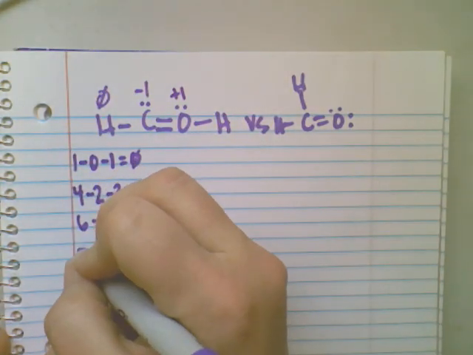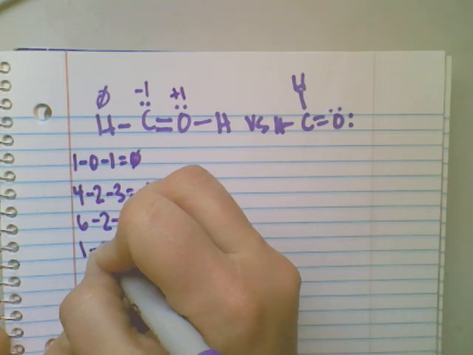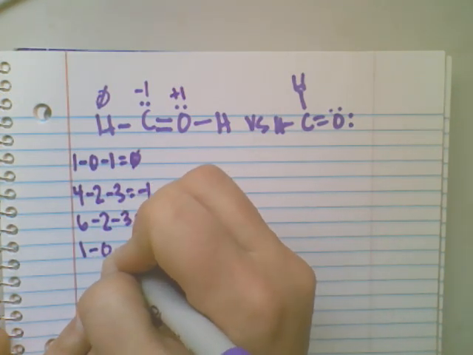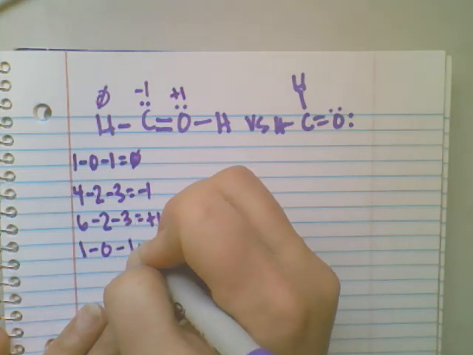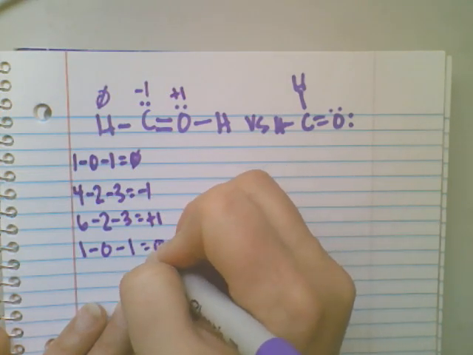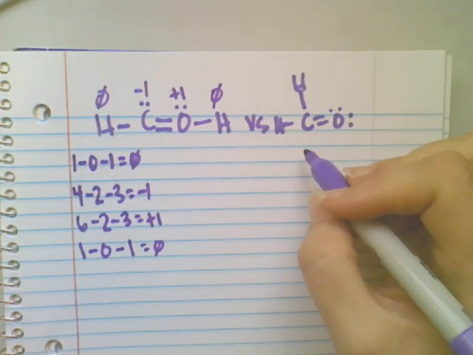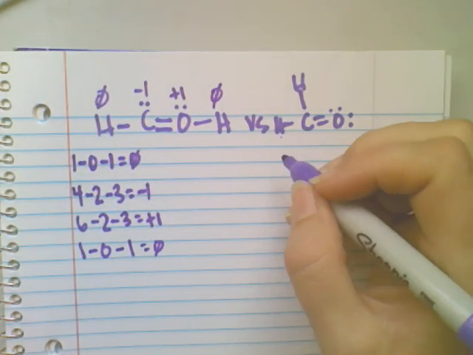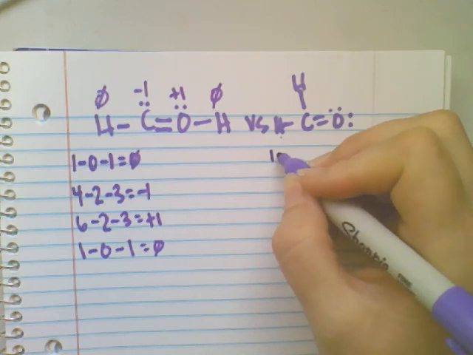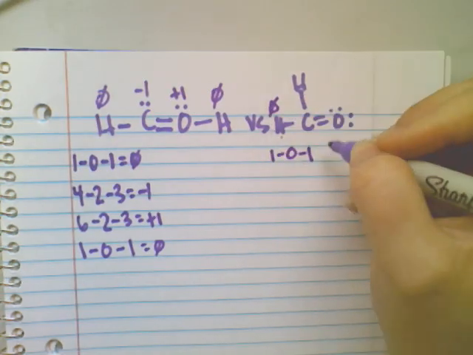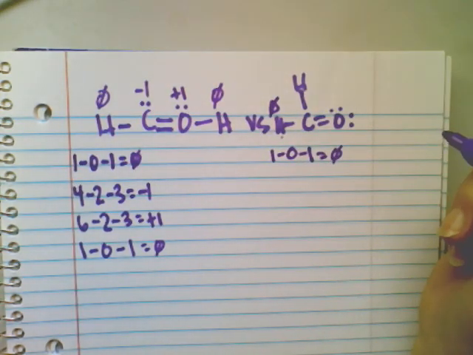This hydrogen brought in 1 electron. It has 0 lone pairs on it, and it forms 1 bond, and so it has a formal charge of 0. I'm going to repeat that process for this option. So this hydrogen came with 1 valence electron. It has 0 lone pairs. It forms 1 bond. So this one has 0 for its formal charge.